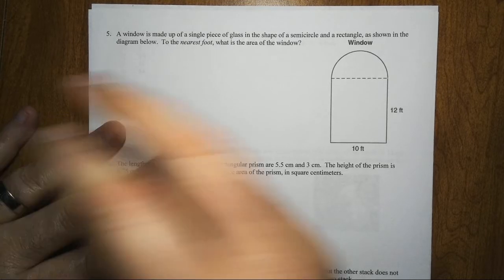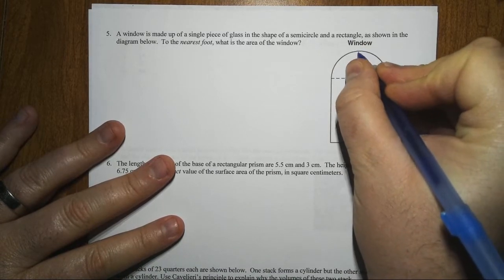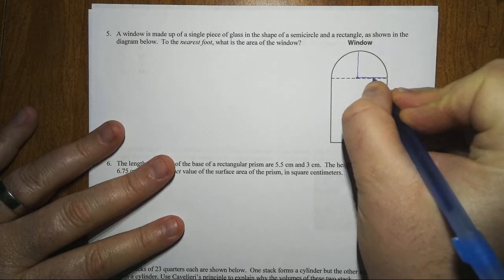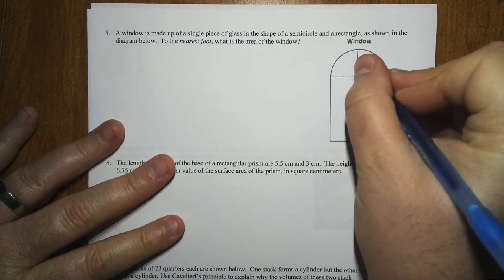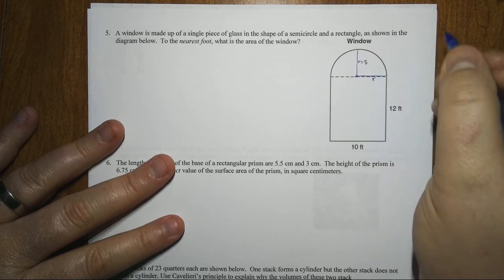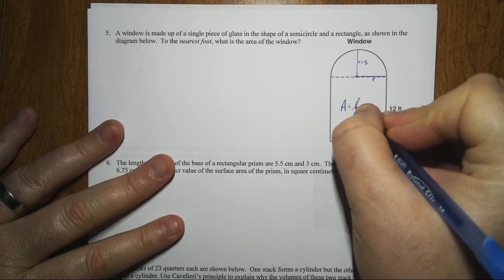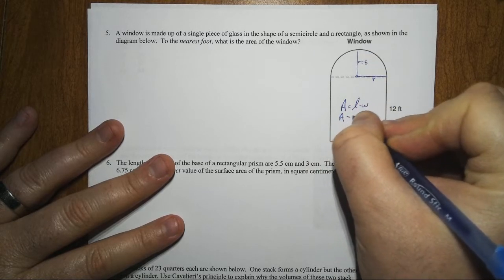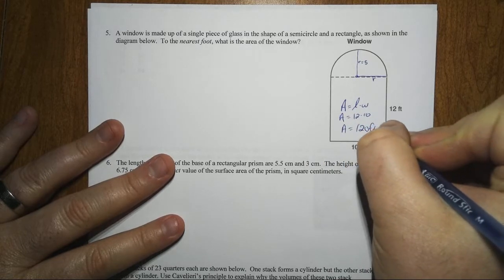All right, so our window, it's a semicircle. So from here to here, these distances are both the radii, they're both the same. So if this is 10 feet, that shows us that this radius is equal to 5. We already have a rectangle right here, so the area of this rectangle is just length times width, or base times height. It's 12 times 10, and this is 120 feet squared.